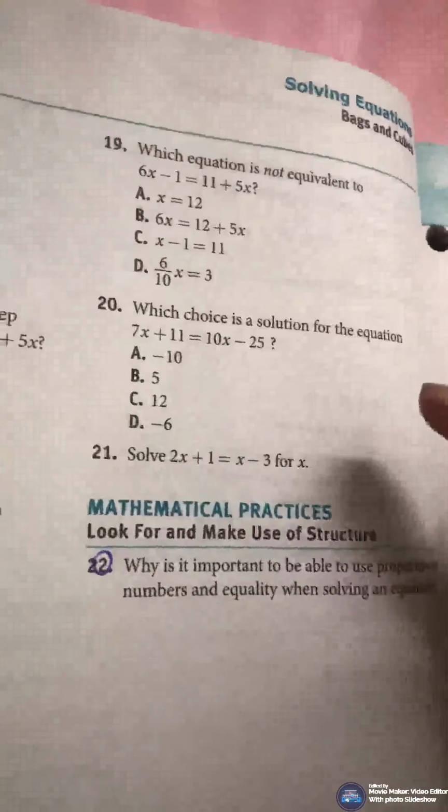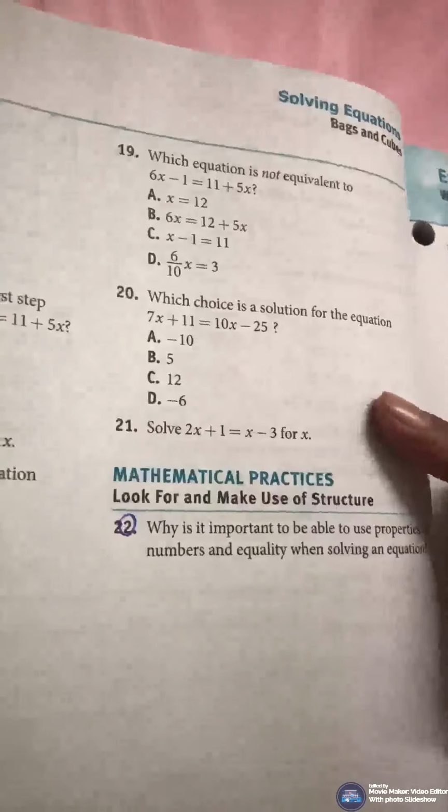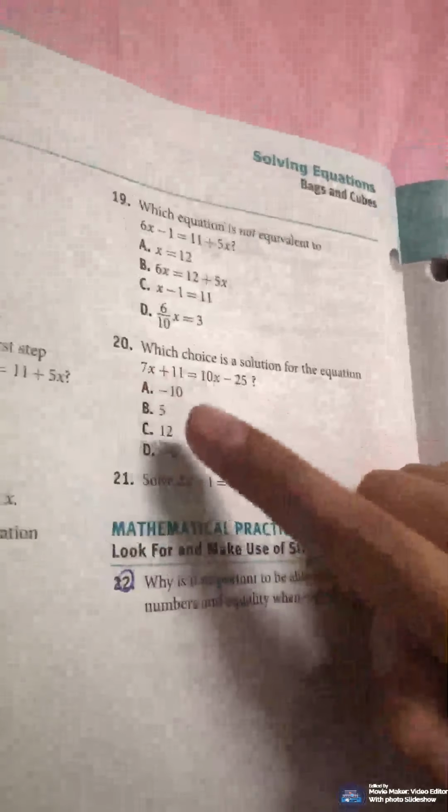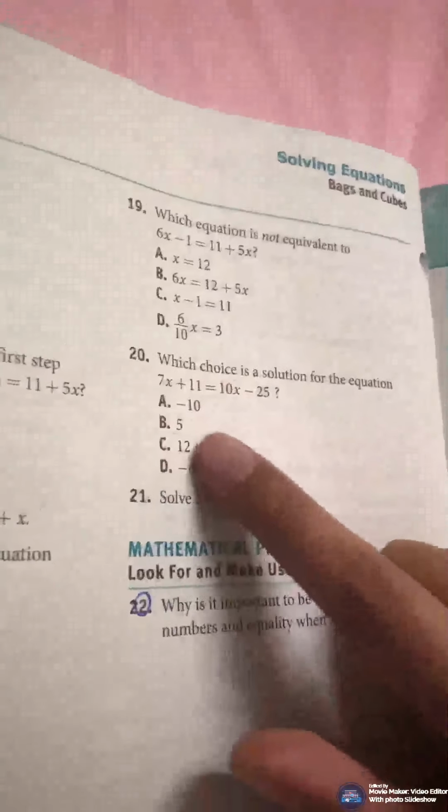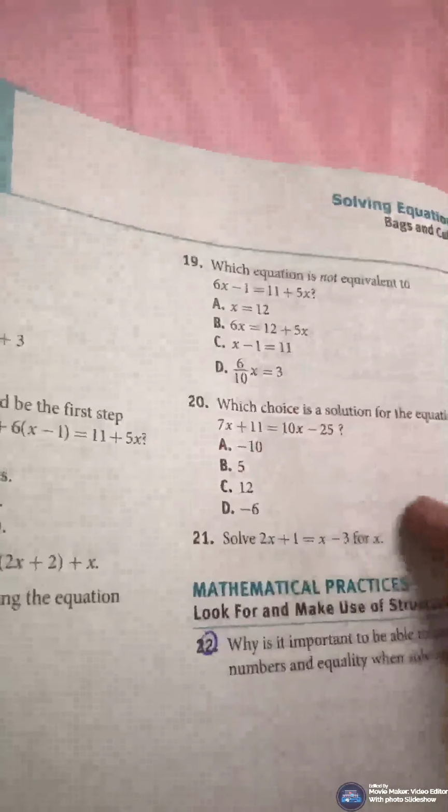And number 20 is just substituting in which of the solutions is a solution for this. So you can just substitute -10, -5, or you can actually solve this equation and see which one works. So you can do these two options. And number 21 is just like number 12 through 15. So you guys could probably solve this.